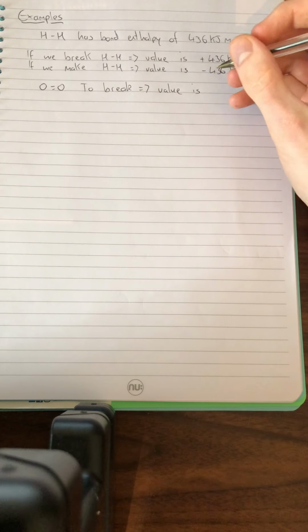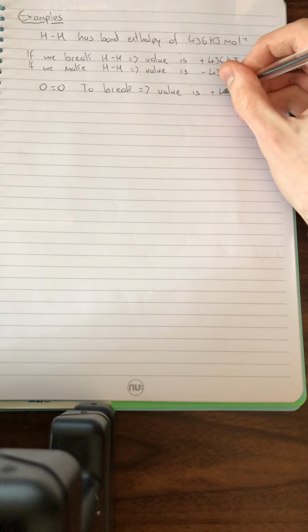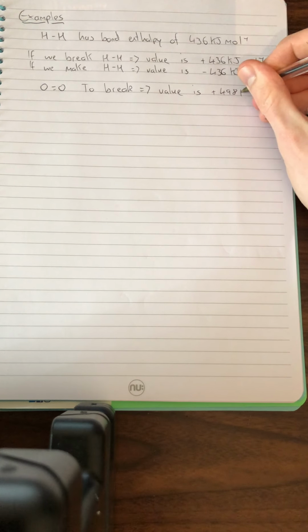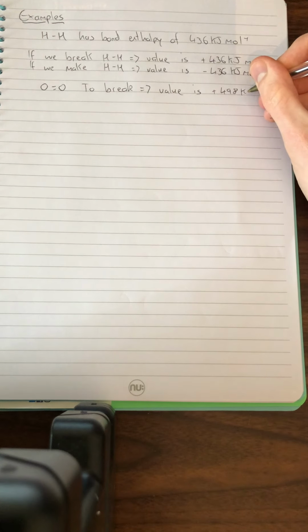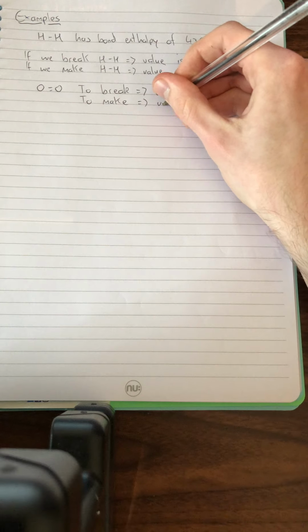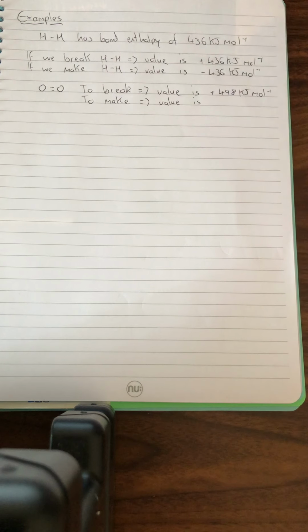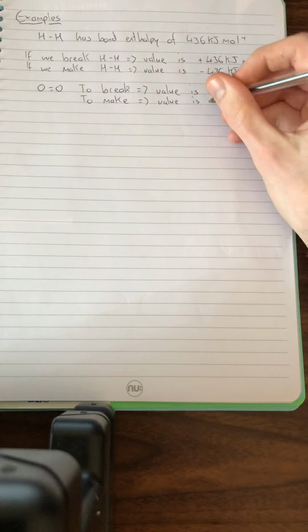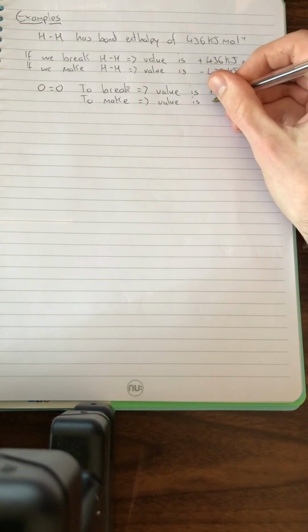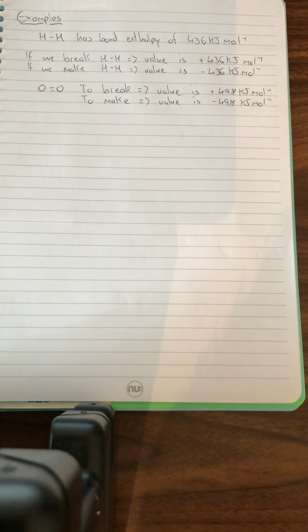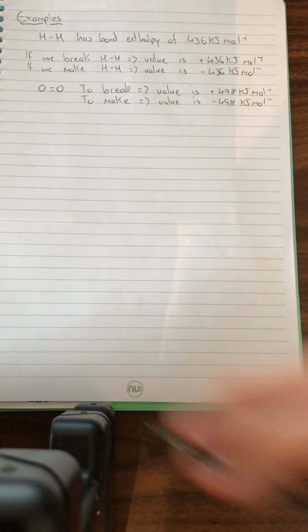So if we want to break oxygen, it's positive 498 kilojoules per mole. Okay, if we want to make a molecule of O2, the value, what do we do? Simple. It's negative 498 kilojoules per mole. Now this can get a wee bit more complicated, okay? But really, it's not that big a deal.